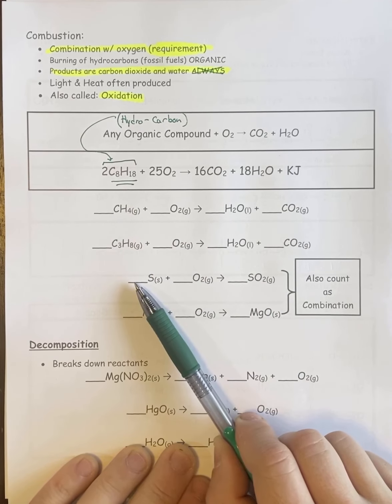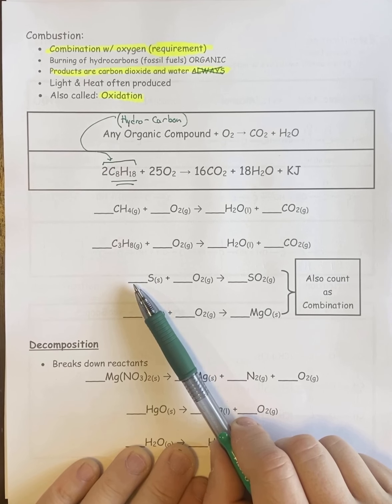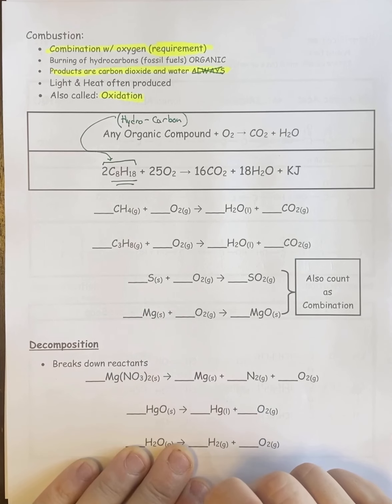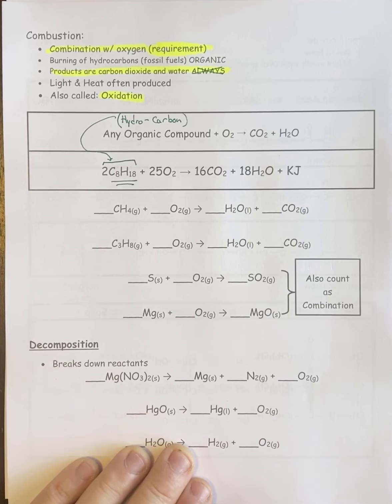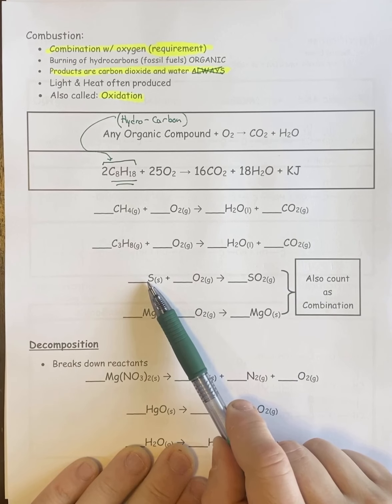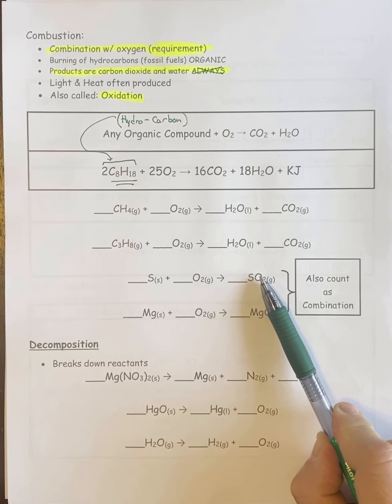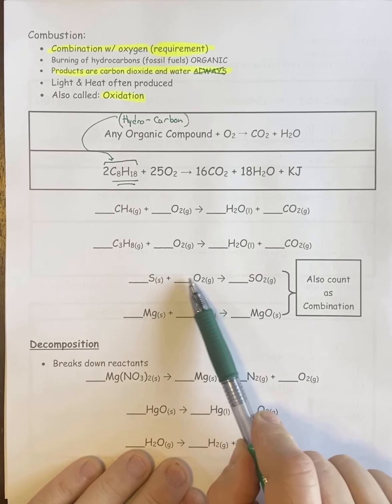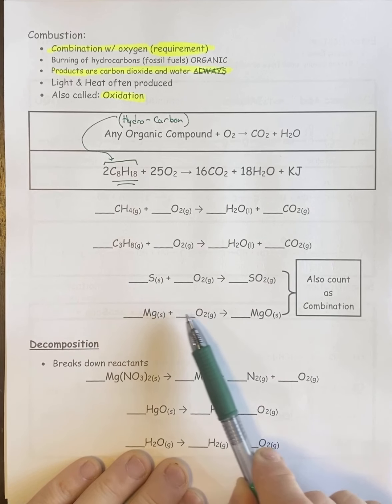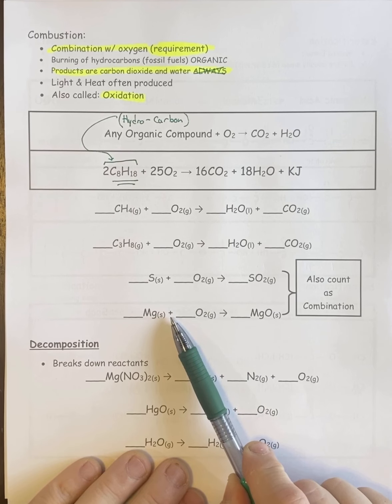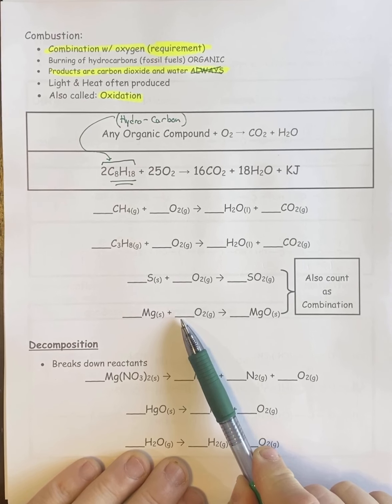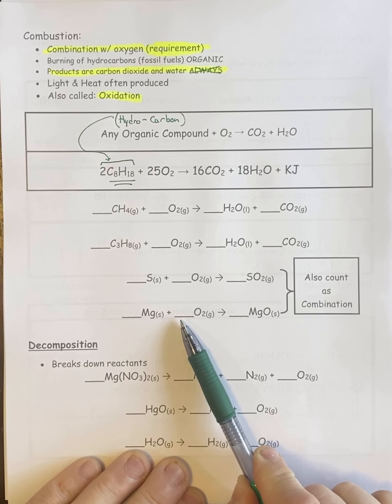These two are inorganic combustion. These still count as combustion, although a lot of times scientists would be more likely to call this oxidation, although oxidation and combustion, you can really lump them together. If you notice here, I'm adding oxygen, but there is no CO2 and H2O byproduct. Instead, I'm combining the S and the O. Here I'm combining the Mg and the O. So this does count as combustion, although most scientists would call it oxidation, even though combustion is a synonym.